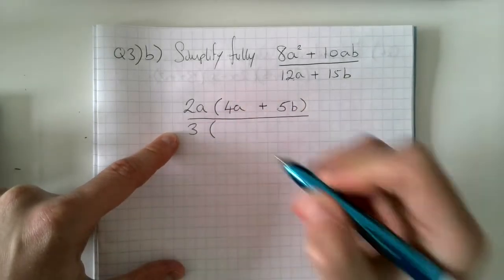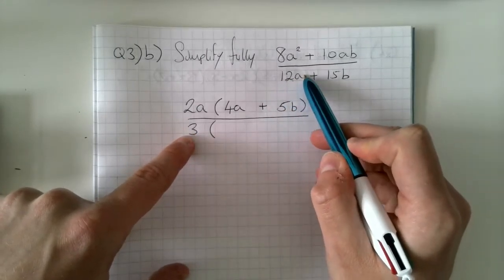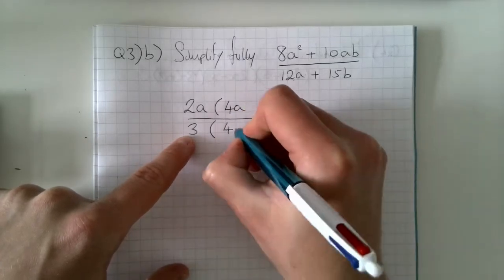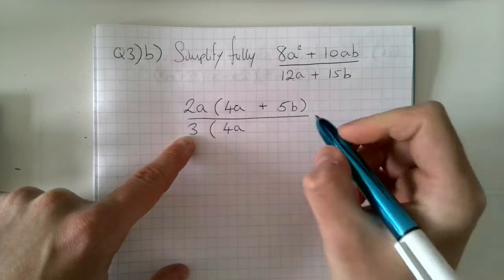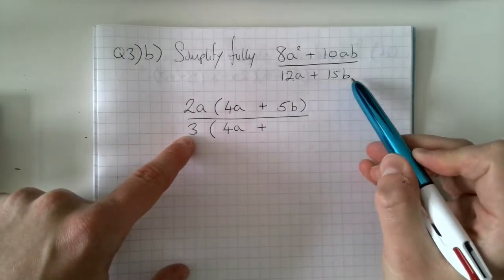So I'm going to open my brackets. Now 3 times what gives me 12a? That's going to be 3 times 4 is 12, and I need to keep the a. So that's 12a. Keep the sign the same, plus. Now 3 times what gives me 15b?